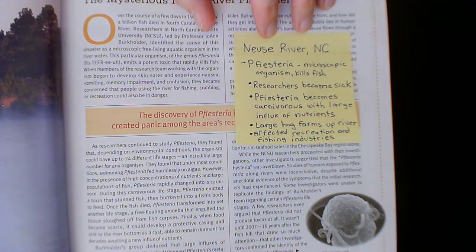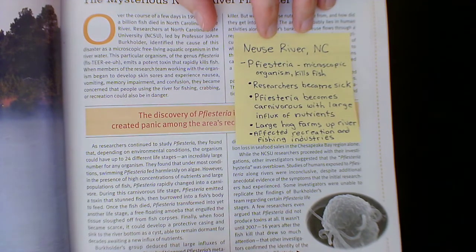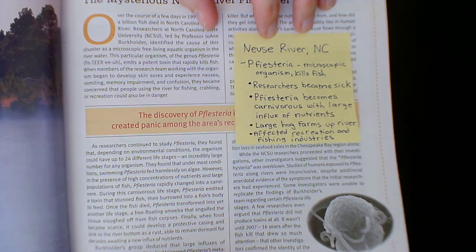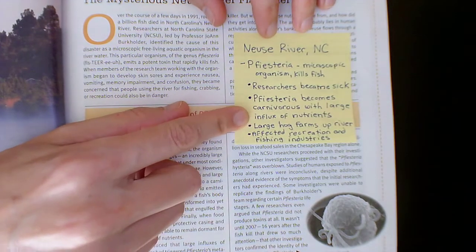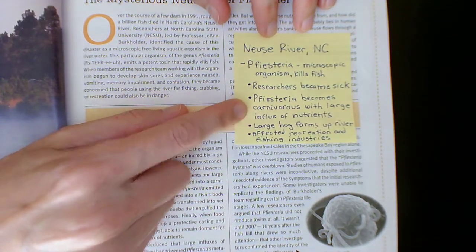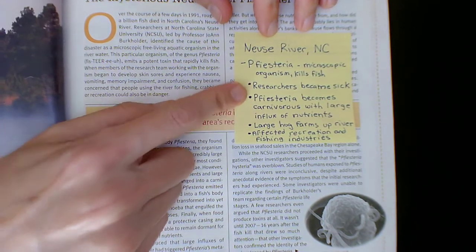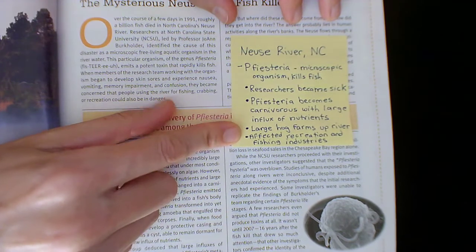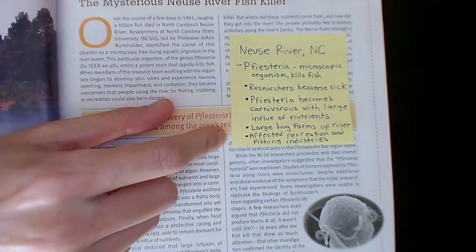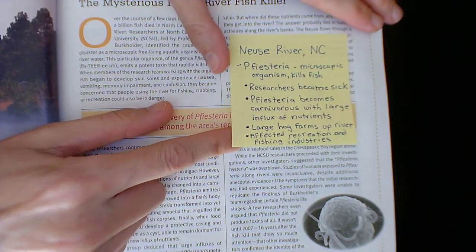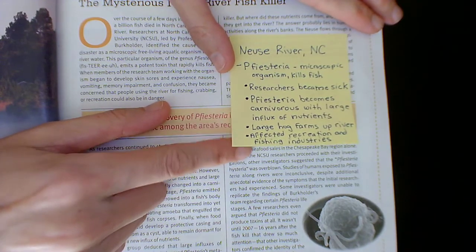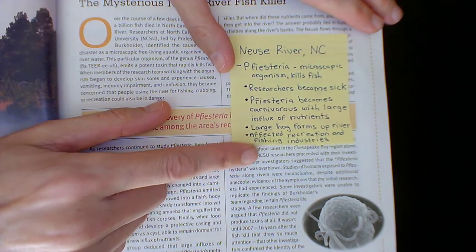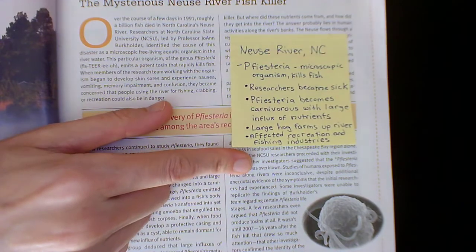Now, Pfiesteria has lots of different stages in its life, and it only becomes carnivorous when there is a large influx of nutrients like nitrogen, phosphate, things like that. So they found that there was a large amount of nutrients and then looked upriver to see that there were large hog farms upriver, and this, of course, affected recreation and fishing industries because people couldn't even swim and there was no fish because they were all dead.